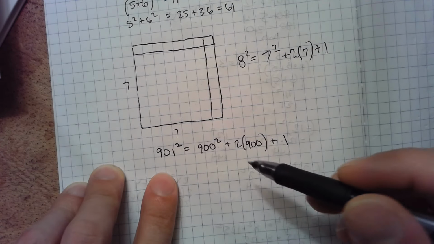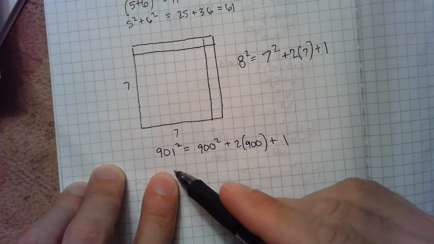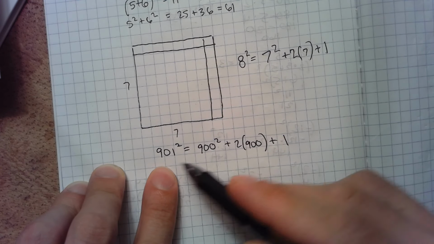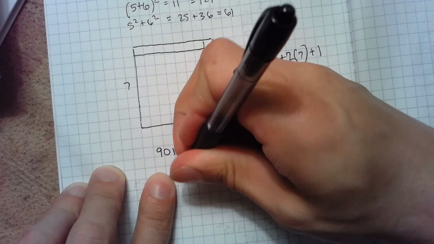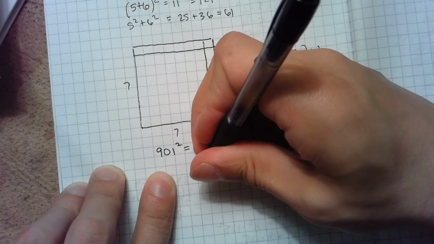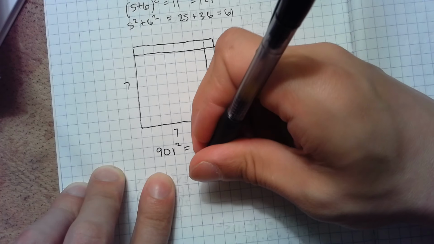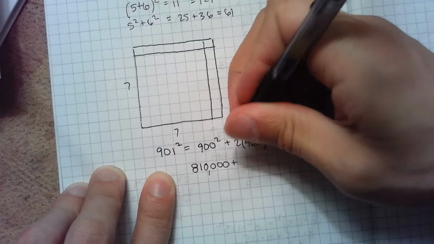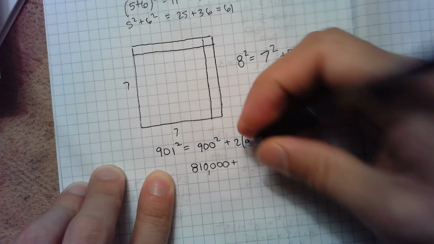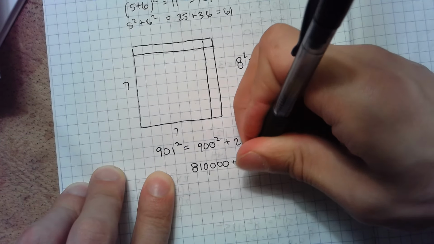And so we have 900 squared, which we know is 810,000. And then we know that 2 times 900 is going to be 1,800.